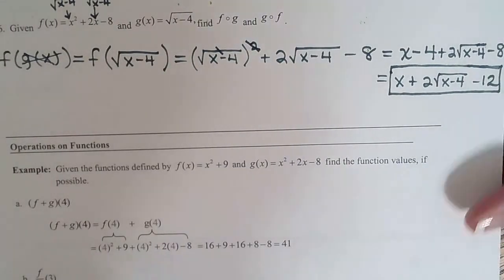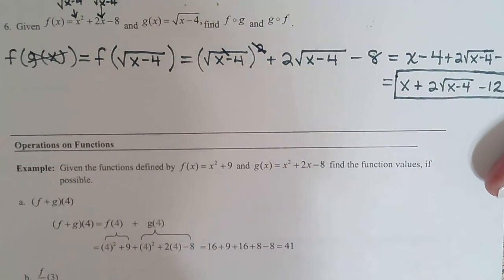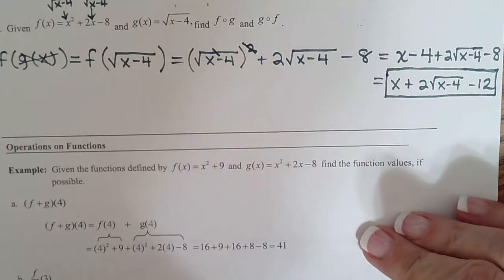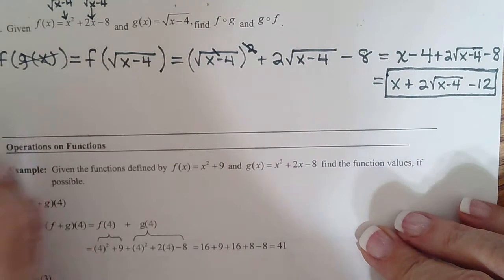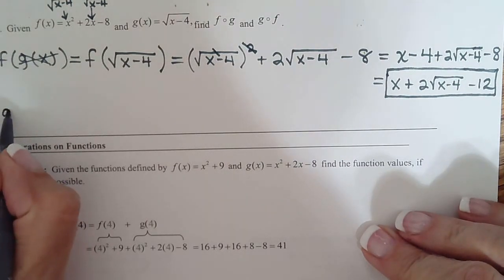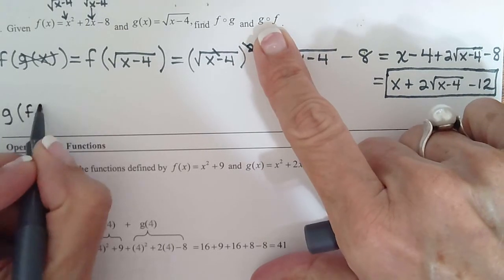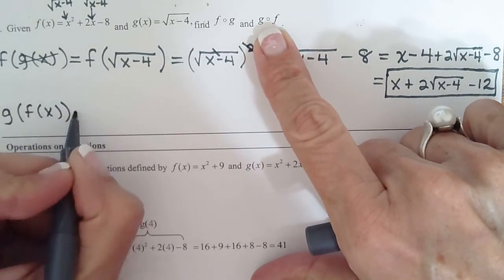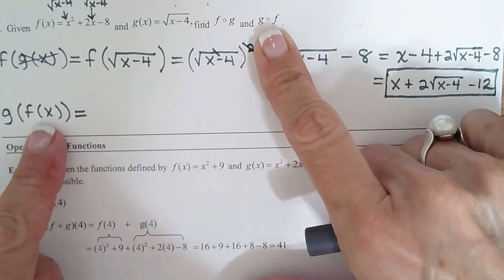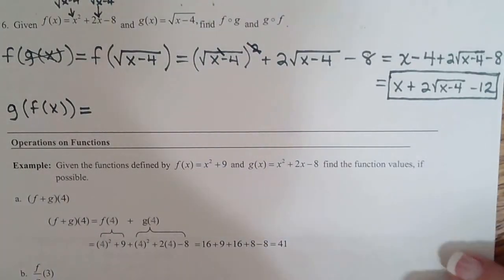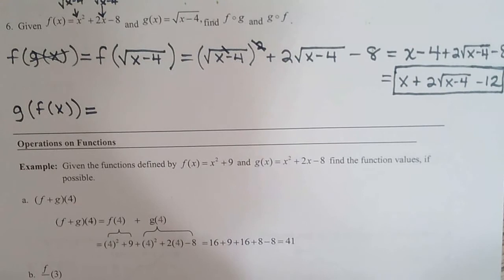Okay, one more on this section, and then the rest of the 8.1 is fun stuff. So this is the last of the boring stuff. Okay, so we're doing g of f of x. So this means, I'm trying to keep everything in there.